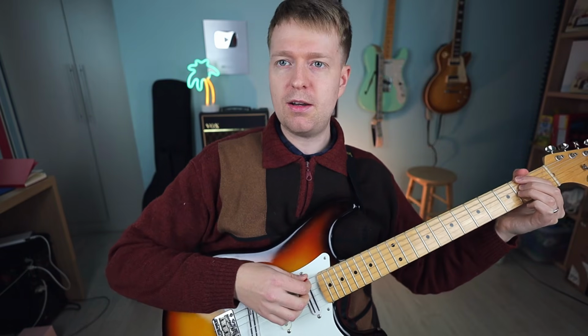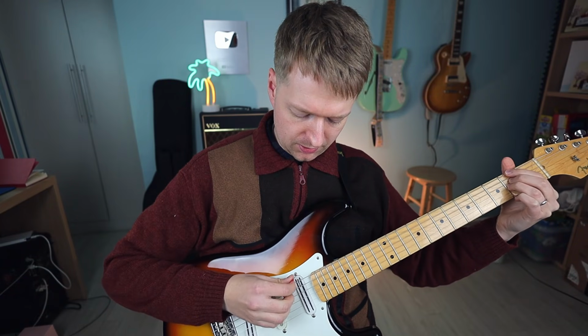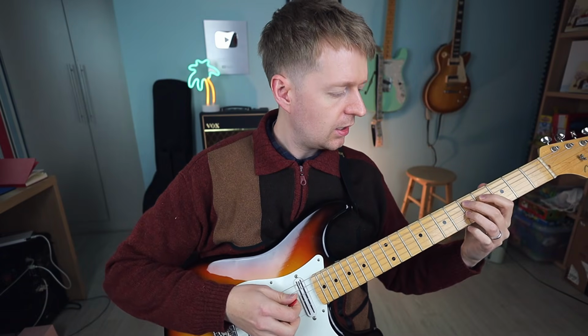You can just go down like that. And then the last 2 strings you're going to use your middle and your ring finger to pick. And then we're going to repeat that same pattern for the other 2 chords as well. Pick the top 2 strings and then use your fingers to do the last 2 strings.